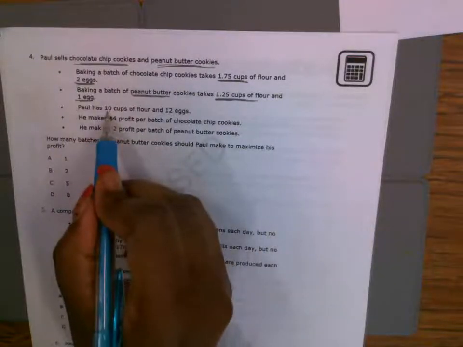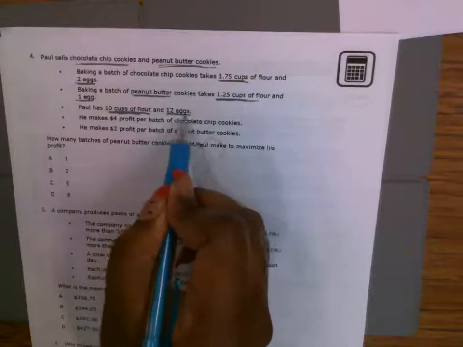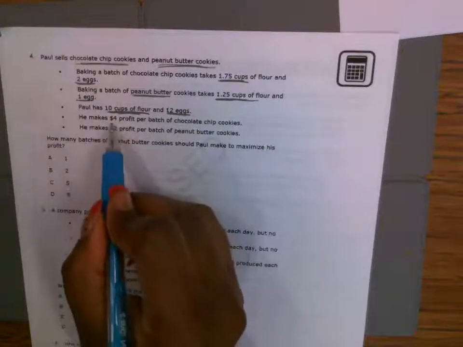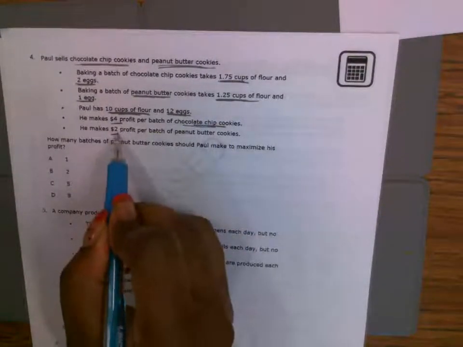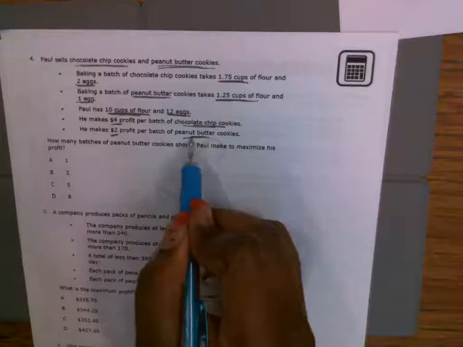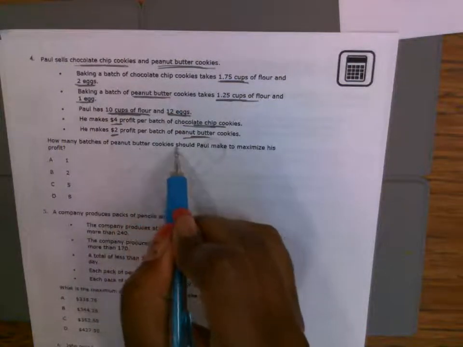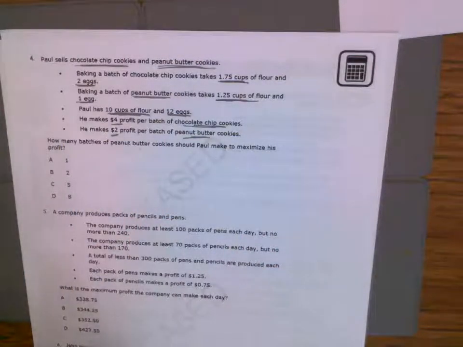Paul has 10 cups of flour and 12 eggs. That's what he has. He makes a profit of $4 for the chocolate chip cookies and $2 for the peanut butter cookies. How many batches of peanut butter cookies could Paul make to maximize the profit? Okay, so this is super important that you understand he only has a certain amount of things.